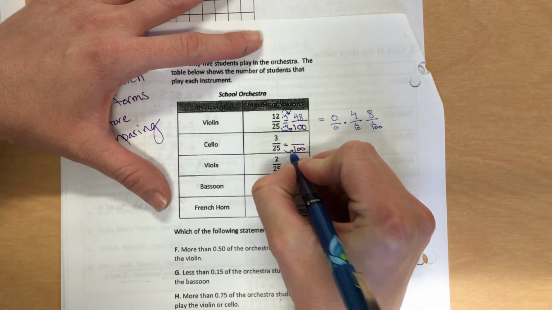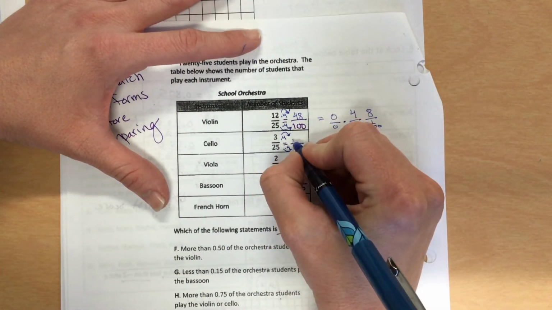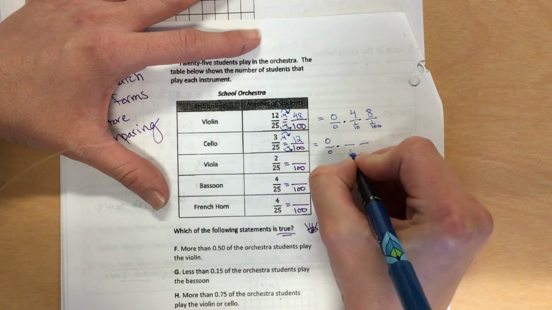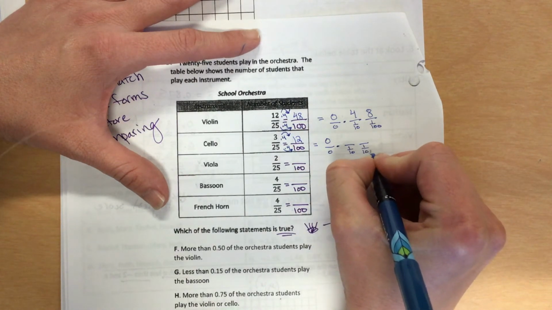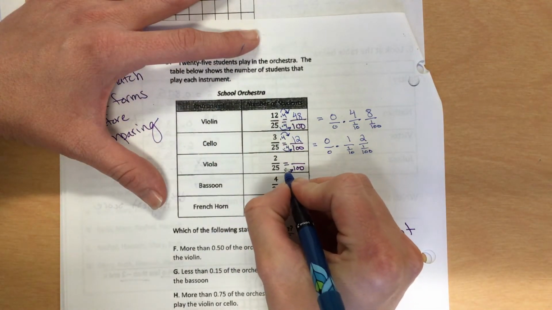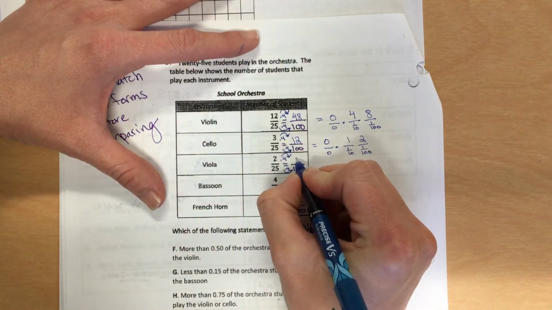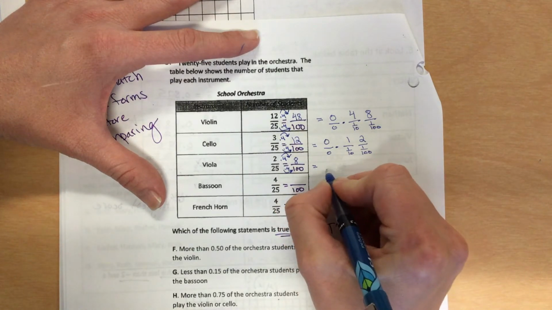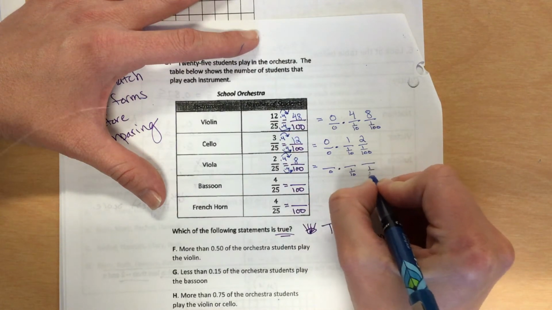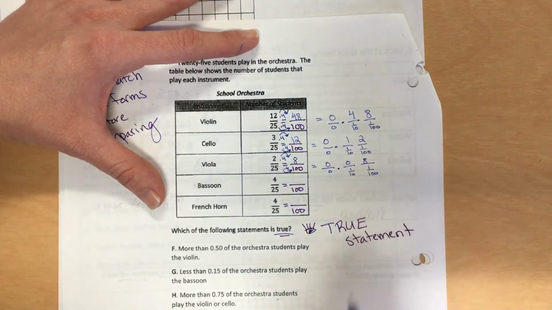Okay, so now we're just going to go through, we're going to do the same. We're going to multiply by 4 on all of them. Okay, we know 3 times 4 gives me 12. So this is 12 hundredths. Yes, I want you to label your place values. Okay, multiplying by 4. What you do to the bottom, you do to the top. 2 times 4 gives me 8. This is 8 hundredths.